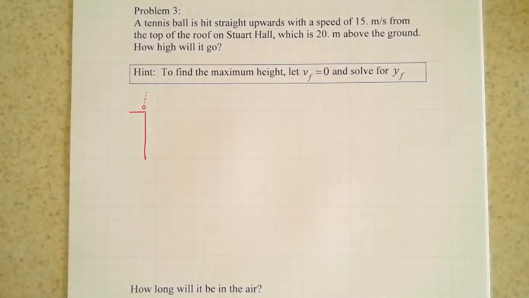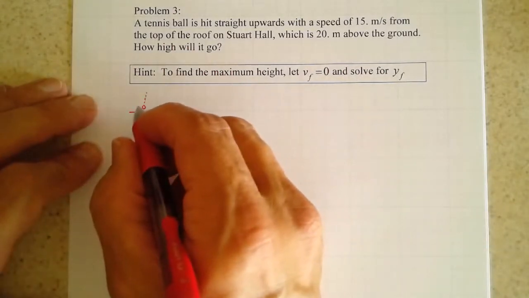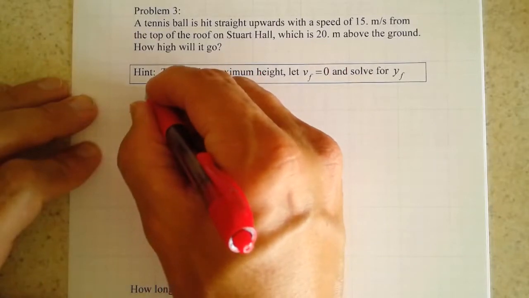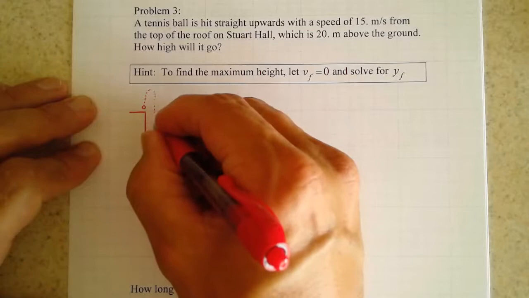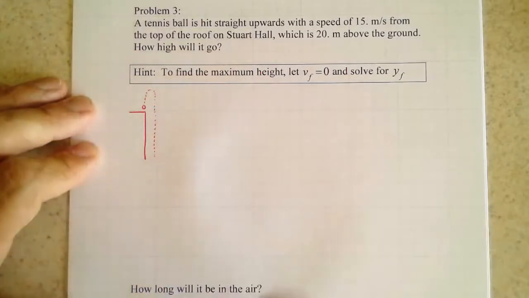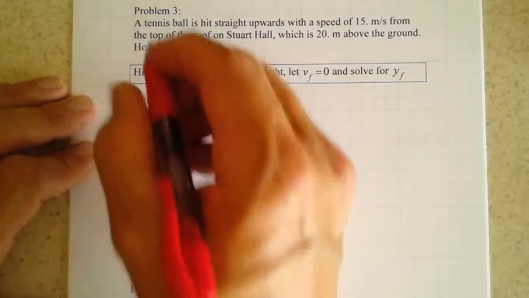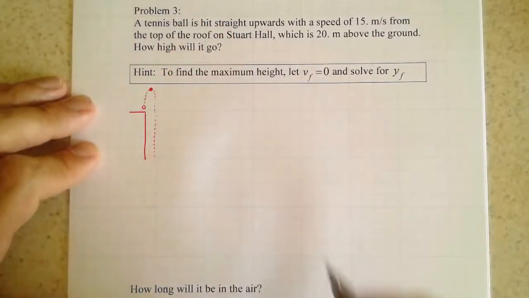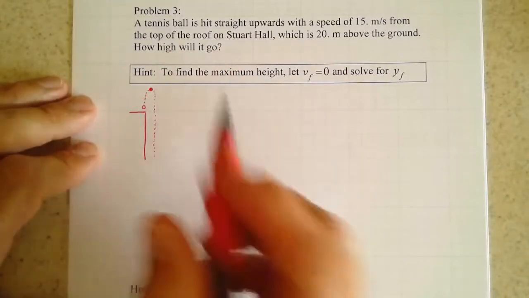Okay, here we go with example number 3. We have a tennis ball which is struck, and it goes upwards, up into the air, and eventually it stops and turns around and comes back down and goes to the ground. And I am asked, how high will it go? So what I've got to do is figure out what is special about this tippy top point right here. That's the maximum height, and I've got to figure out what's going on there.